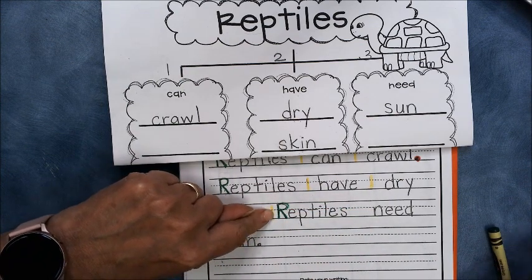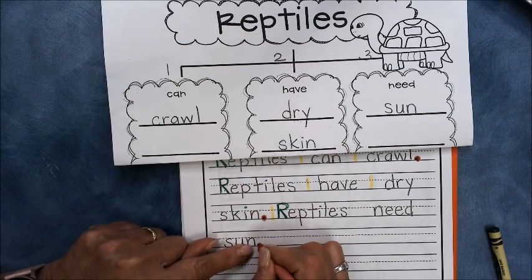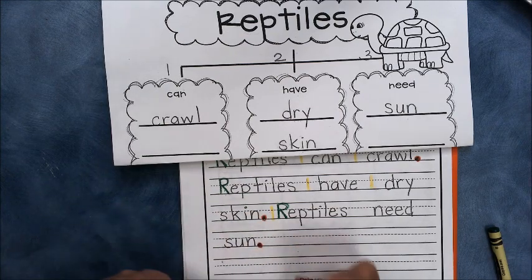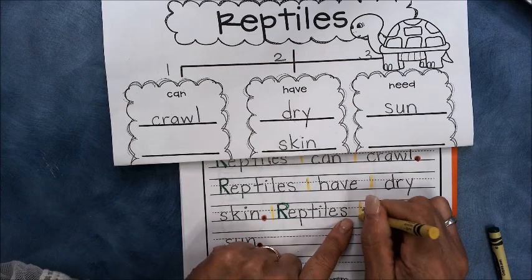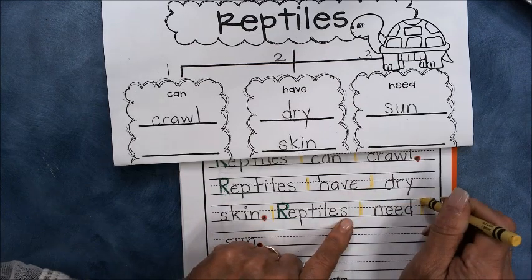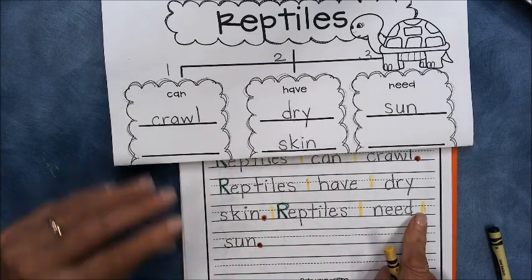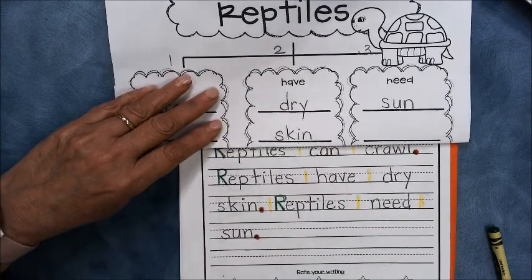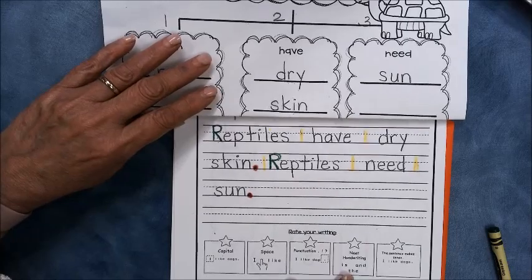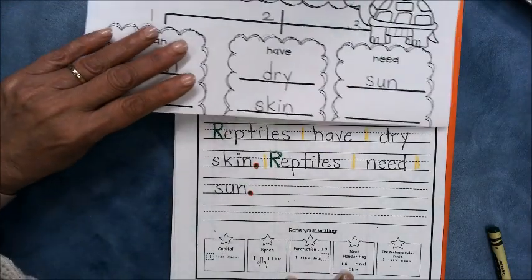If you do, you can make it green. Make sure you have your red period for your punctuation, and check to make sure you have your finger spaces. Some kids like to put a finger space over here. You can if you want to, but it's not necessary. All right, now let's check to see if we did our 5-star writing.